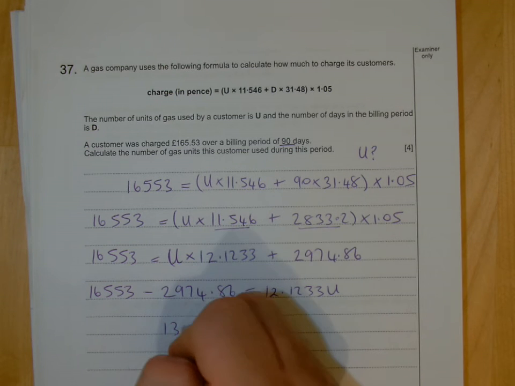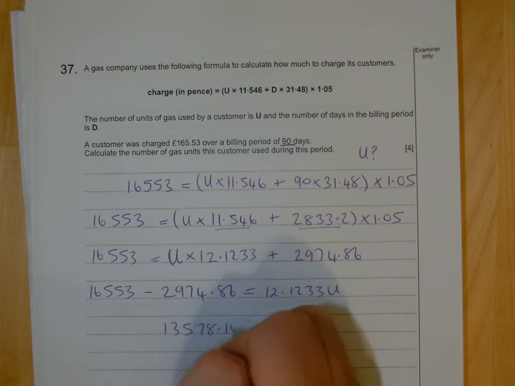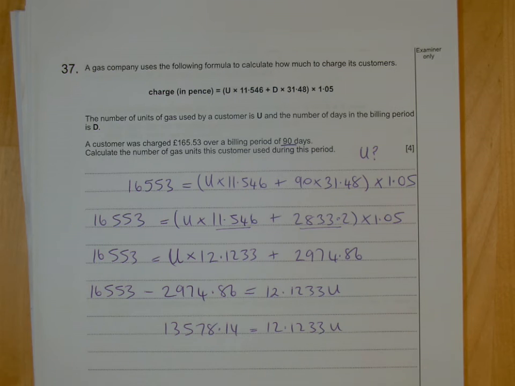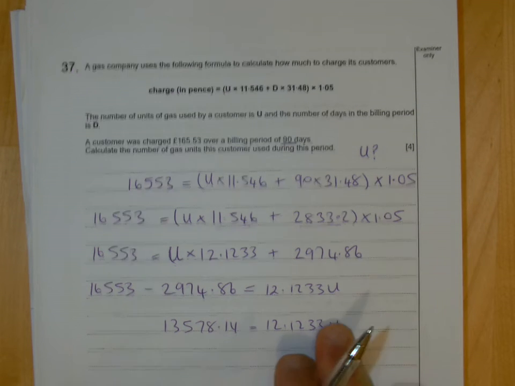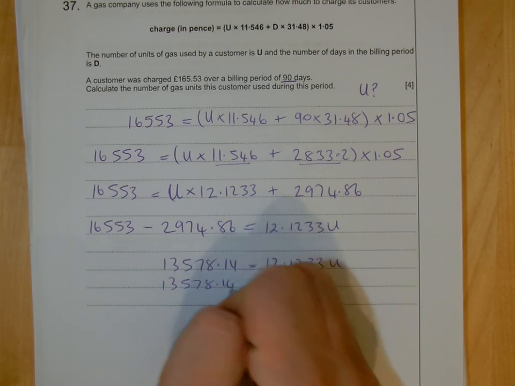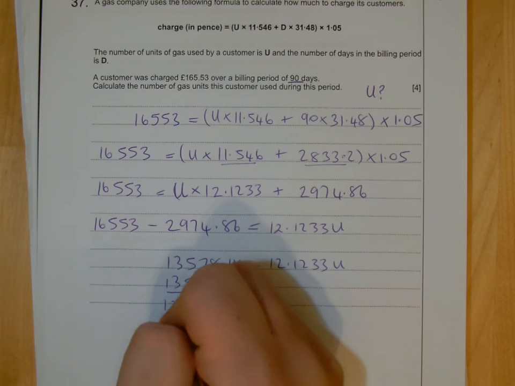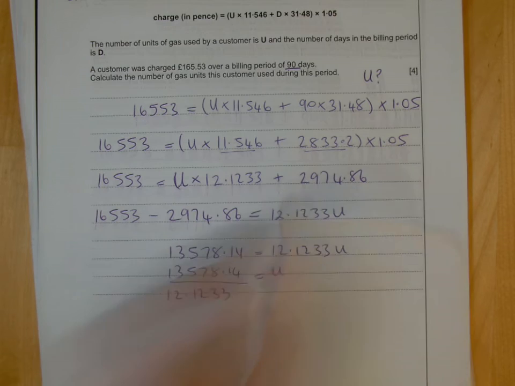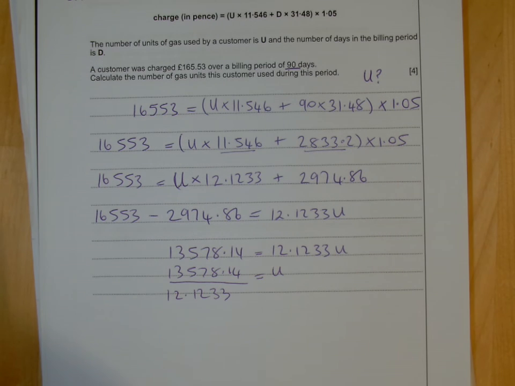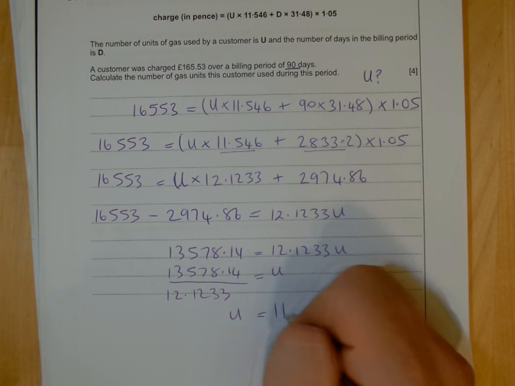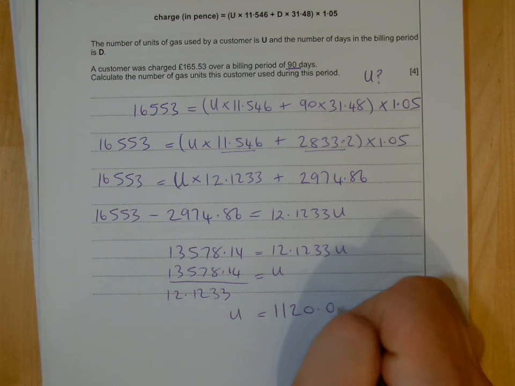And I get 13578.14 equals 12.1233U. And all I've got to do then to get U is obviously then take that over, because you're timesing here, take it over and divide. So on my calculator, U comes out to be 1120.000.